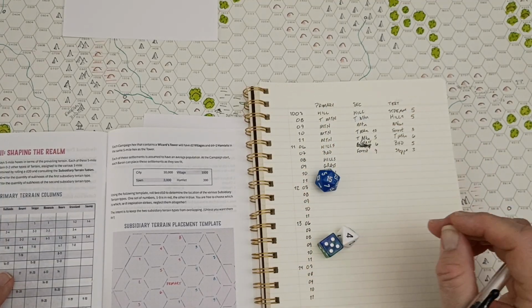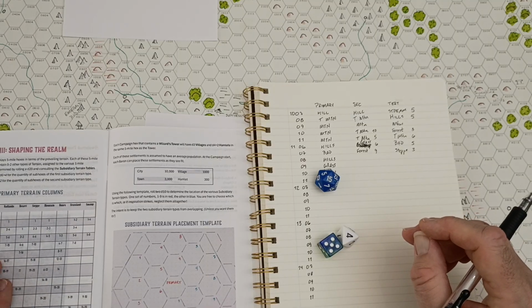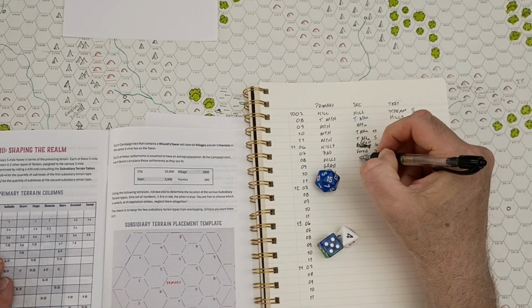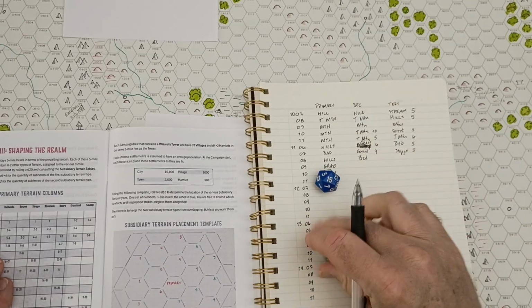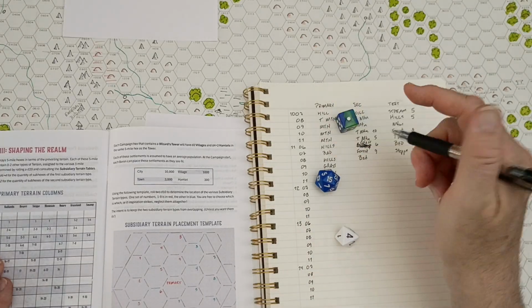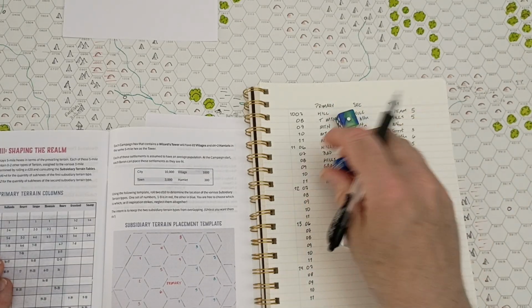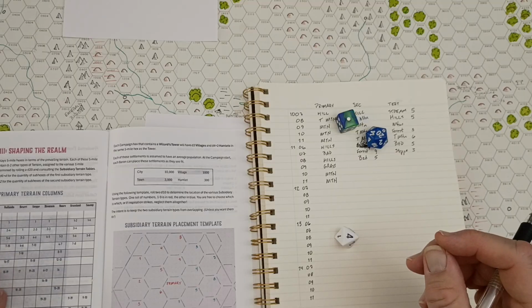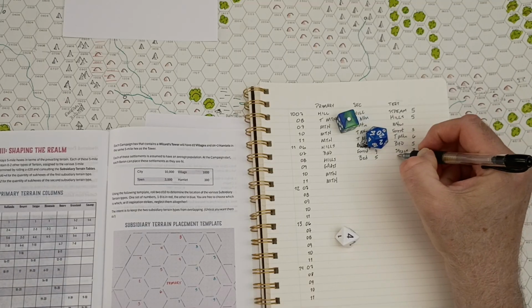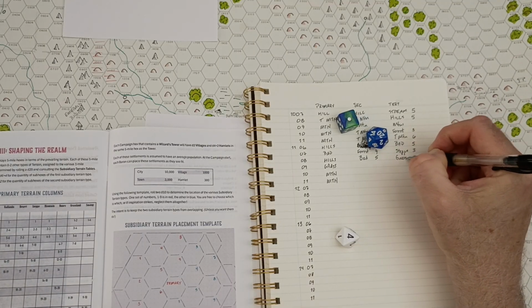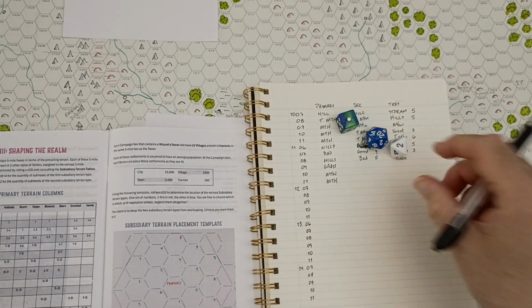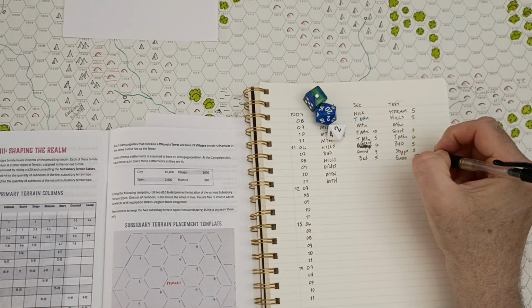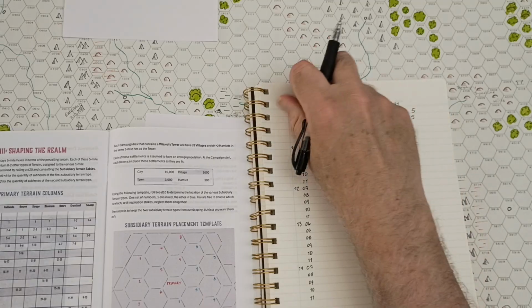1108 is hills once again. 15 for hills is Badlands. D6 plus 4 is 5. Tertiary terrain is a 20. Hills, grassland. And that will be 1, 2, 3 hexes of grassland.